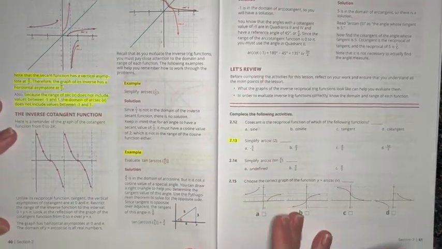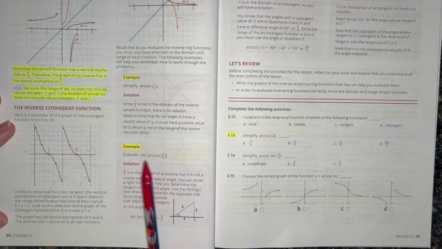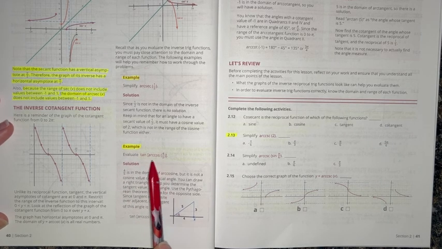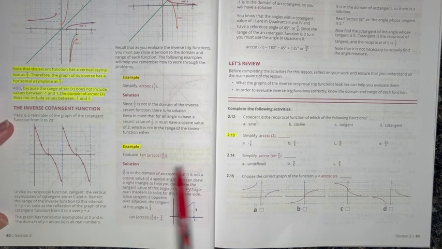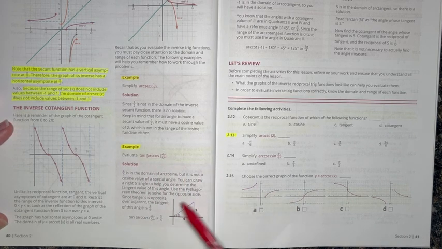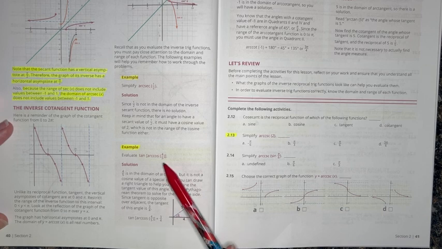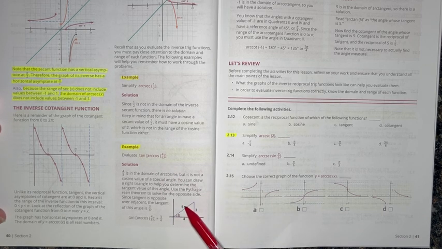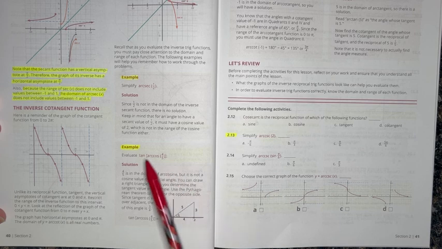Next example then. Here we have evaluate the tangent of the arc cosine of 4/5. Okay, 4/5 is in the domain of the arc cosine. That's telling us what the cosine is, right? So if we set up a little angle, cosine, right, is adjacent over hypotenuse. So we're looking for the angle whose cosine is 4/5.